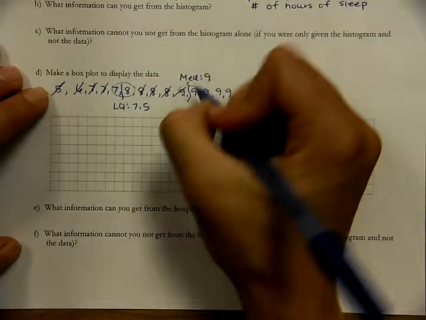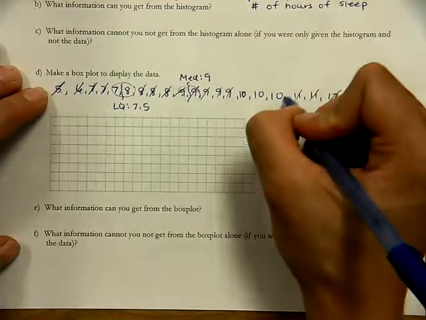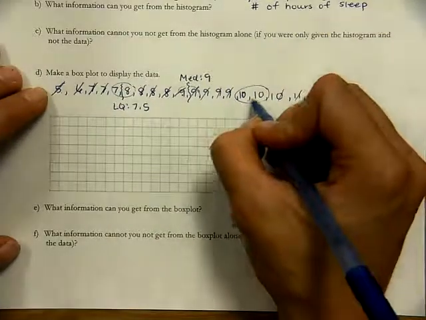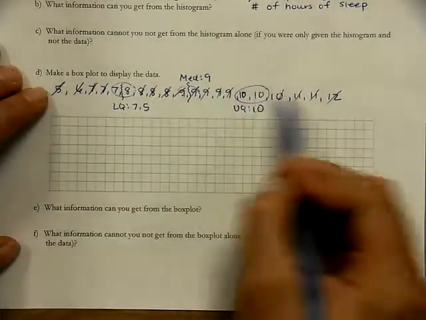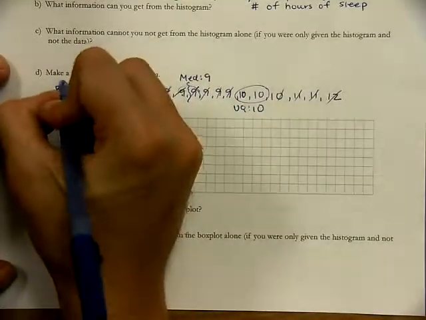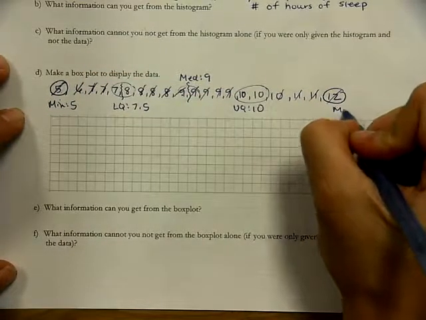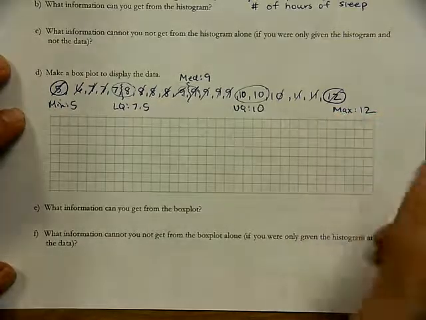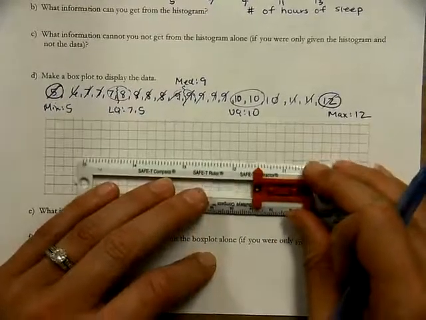If I do the same to the upper quartile, I land here, well, in the middle of 10 and 10 is just 10. So the upper quartile is 10, or you have 5 above and 5 below. And then finally, the minimum is 5. The maximum is 12. So now I need to make my number line in order to graph this.